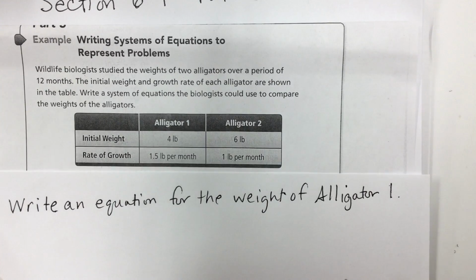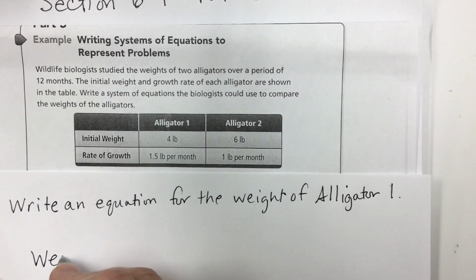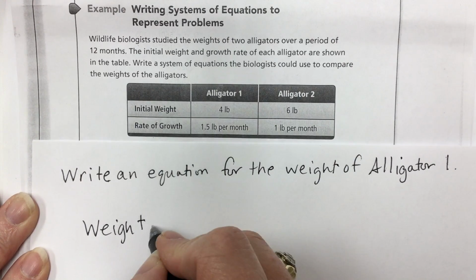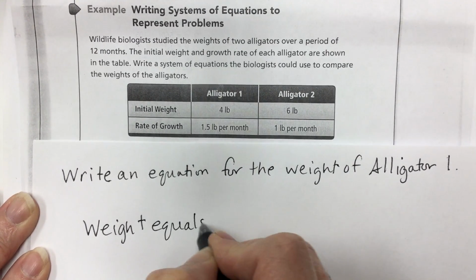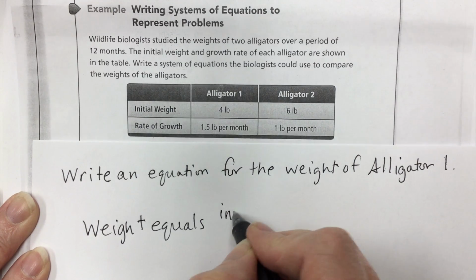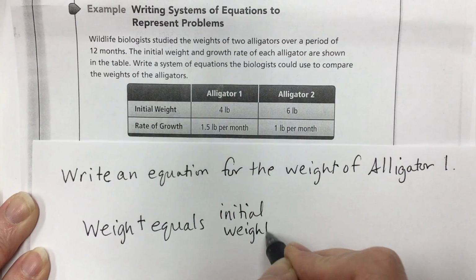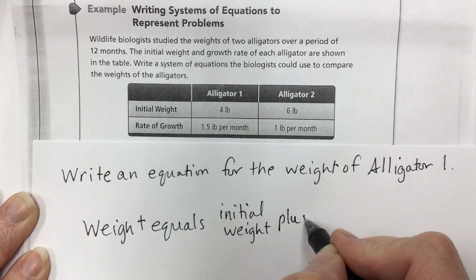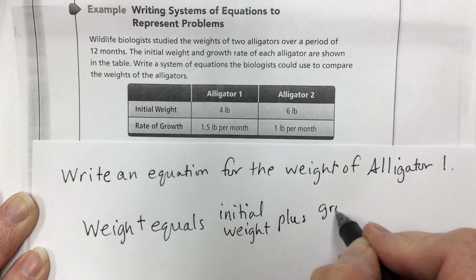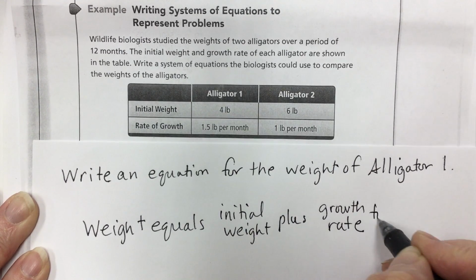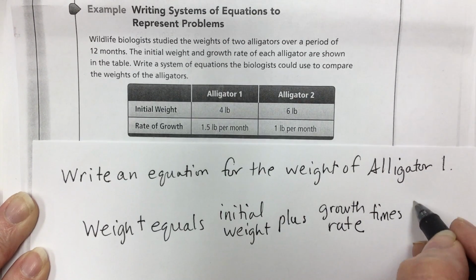What I want us to realize is that weight equals the initial weight, which we're given in our chart, plus your growth rate times time.